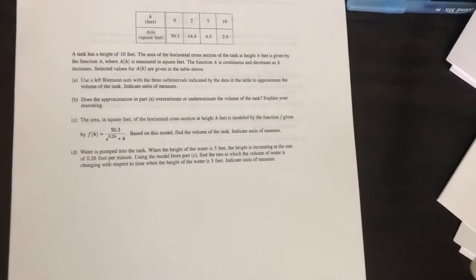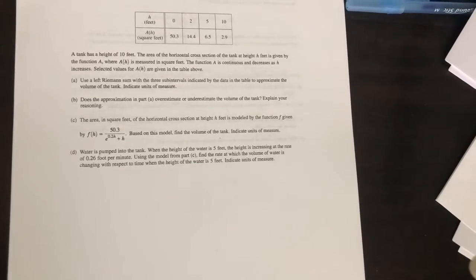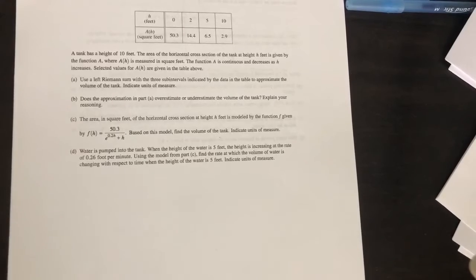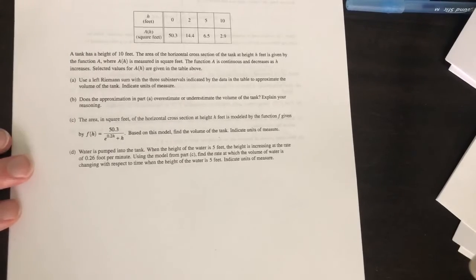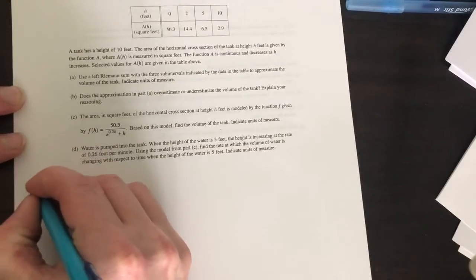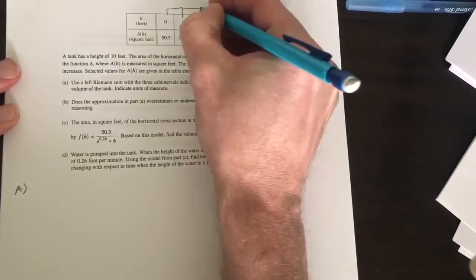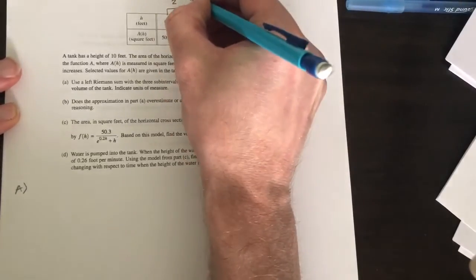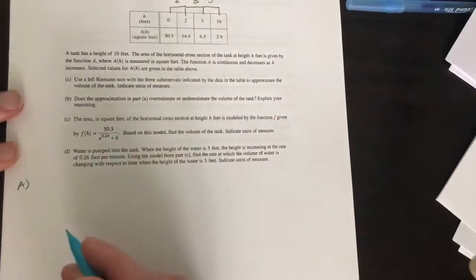Okay guys, so this is going to be free response set number 6 notes. It says a tank has a height of 10 feet and the horizontal cross sections are given by the table above. It says it's continuous and it decreases as h increases. So for part A, it says use a left Riemann sum with 3 subintervals. Okay, so we're going to do 2, 3, and 5. And for a left Riemann sum, we're going to use left points.